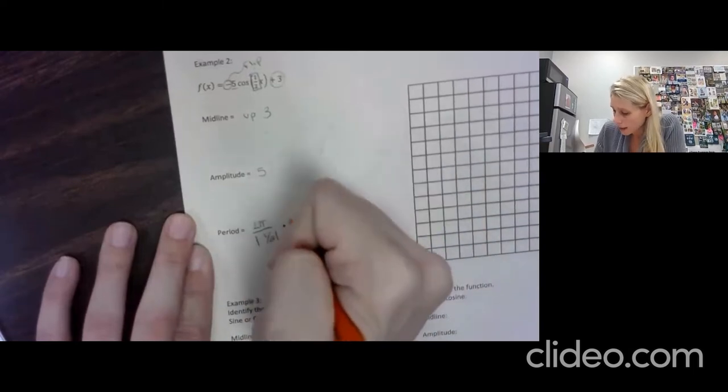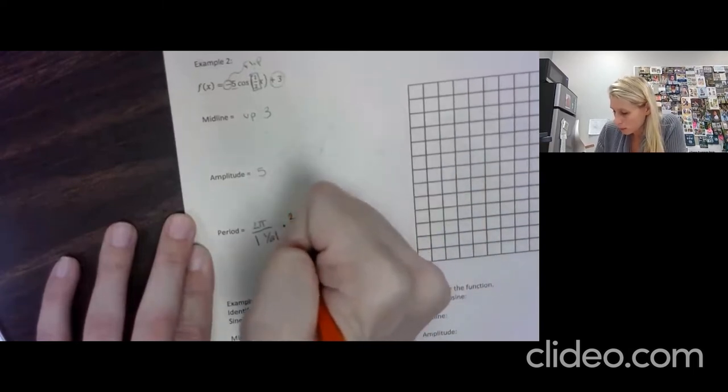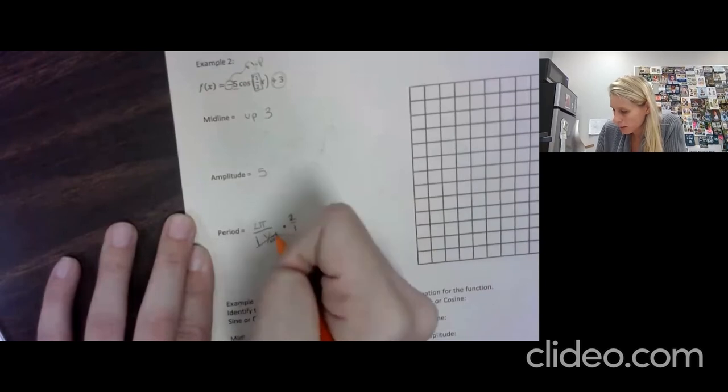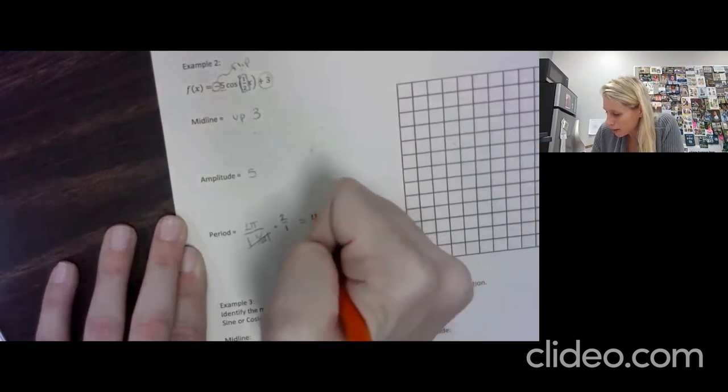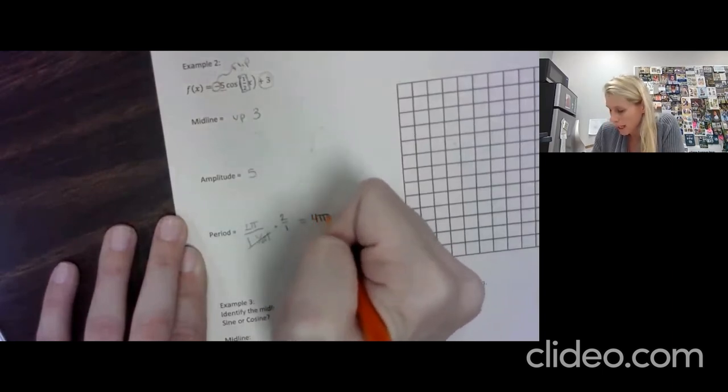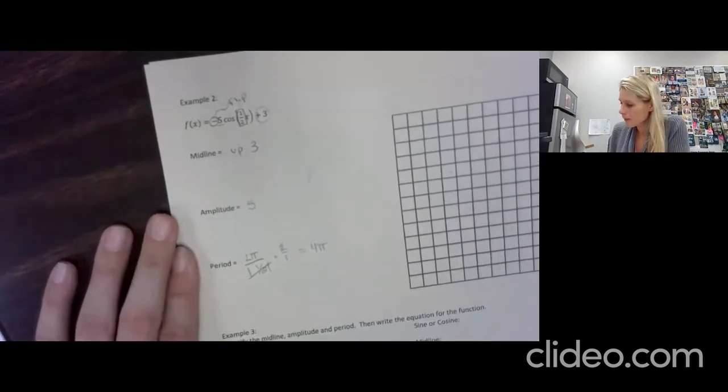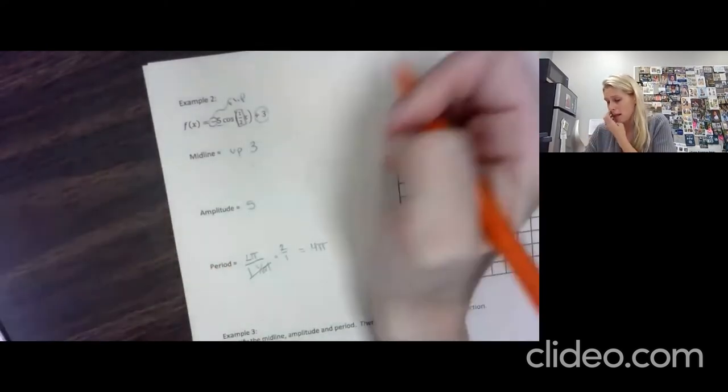Dividing by a fraction is the same thing as multiplying by its reciprocal. So what do we get? Our period is going to be 4 pi.